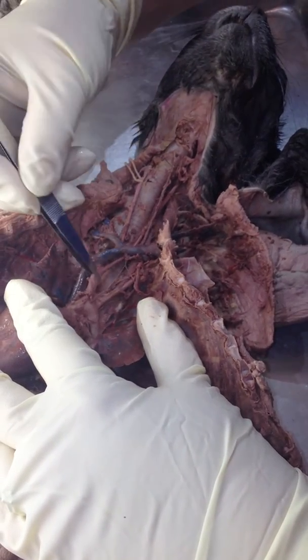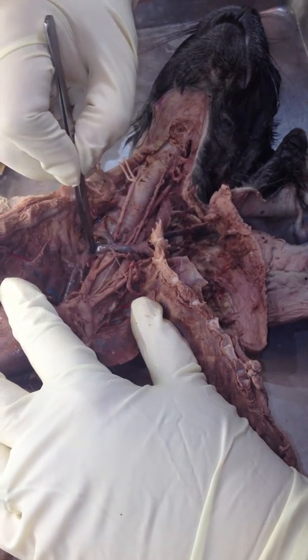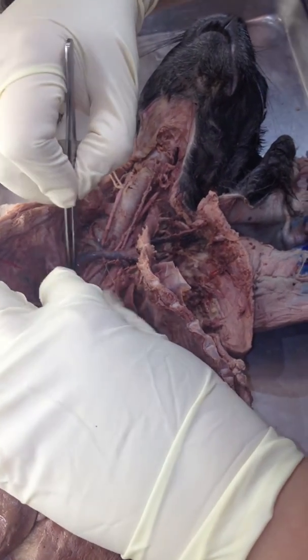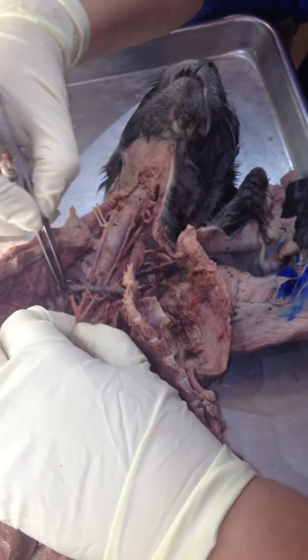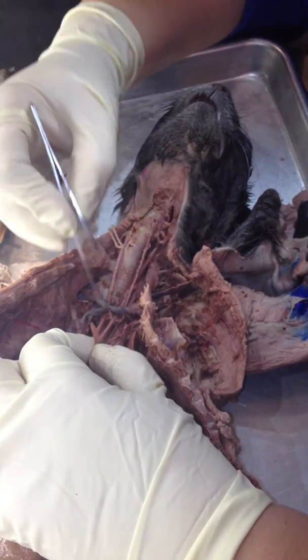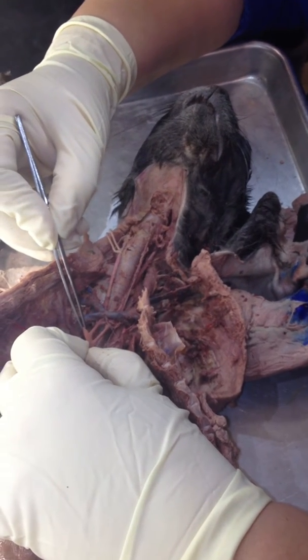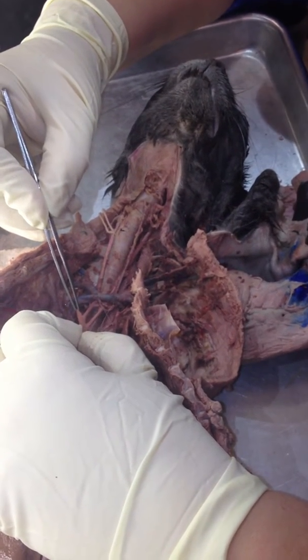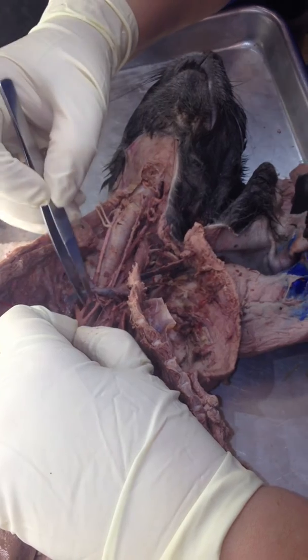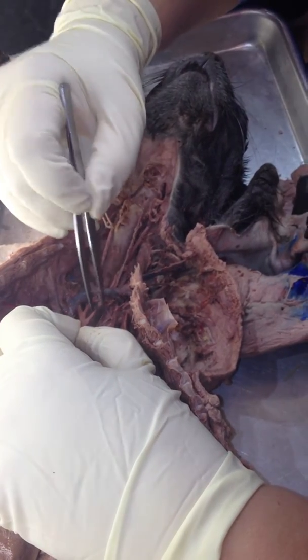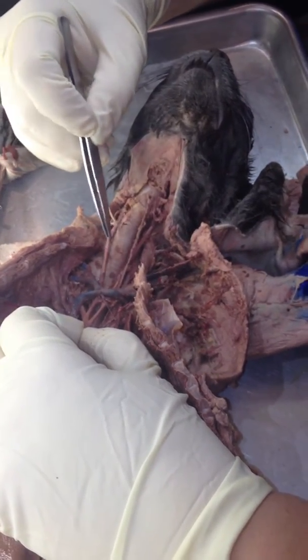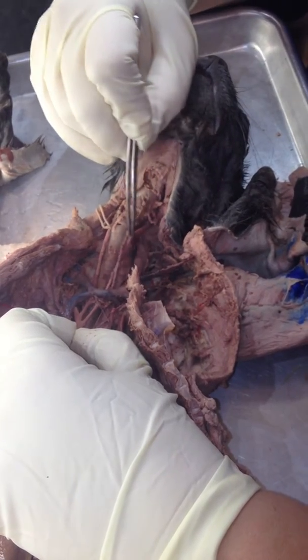Brachiocephalic. It branches into the left common carotid, the right common carotid, and then the right subclavian. Yes. So this one is the right common, right subclavian. Right common, left common, which are also here. Is that there? Here. There.